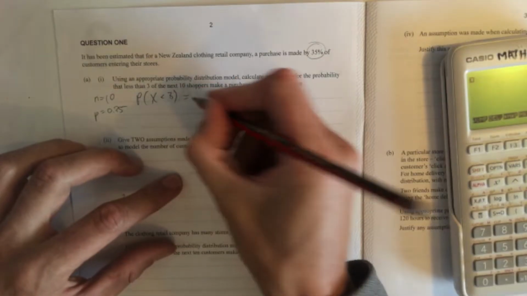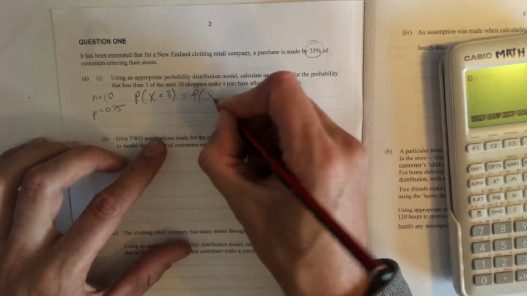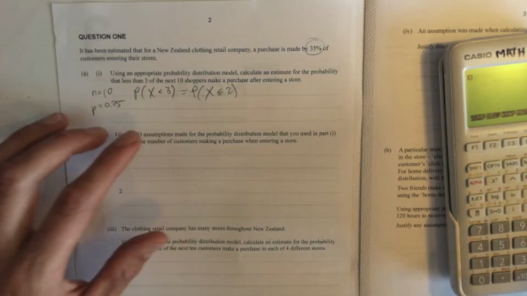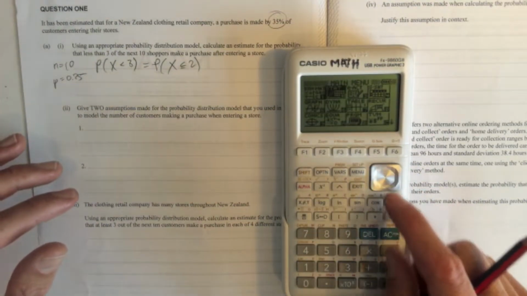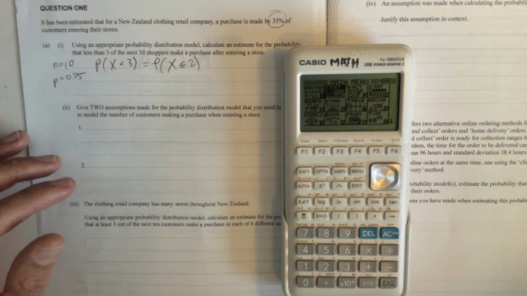So our calculator can't do less than 3, but it can do X is less than or equal to 2, which is the same thing. So let's do that. Also, it's probably my first time properly using this new calculator.